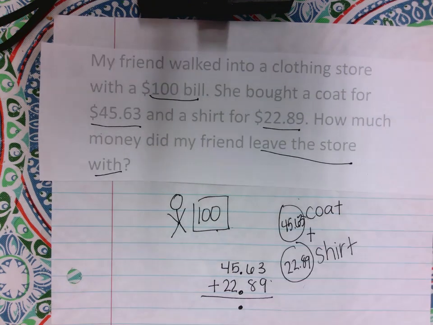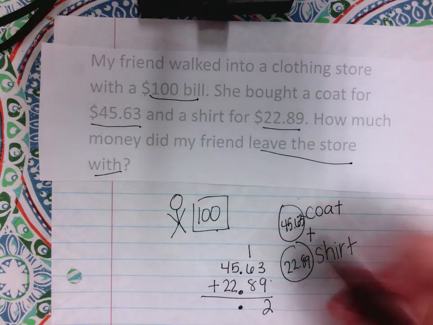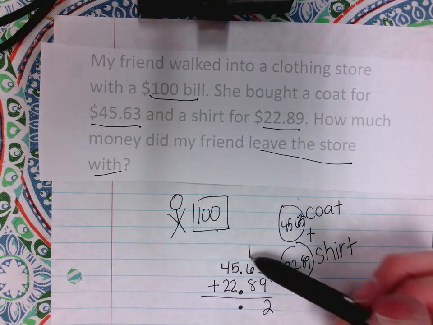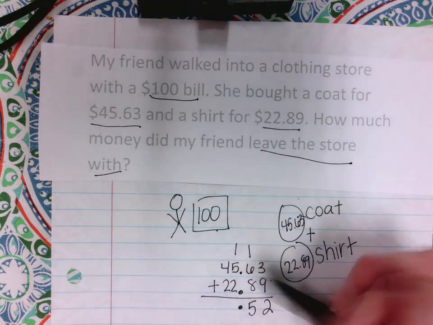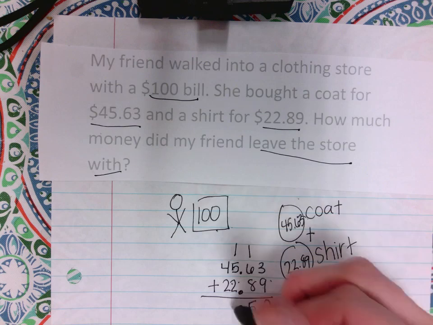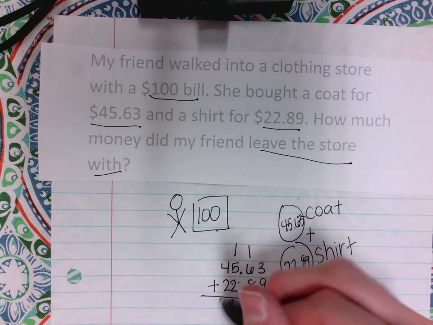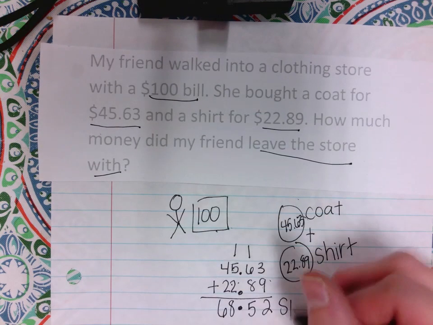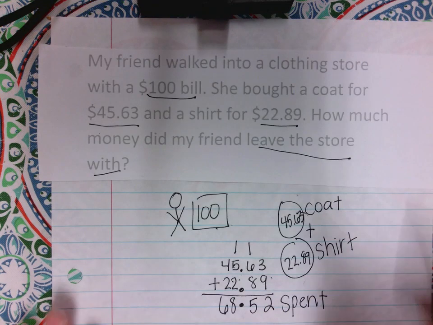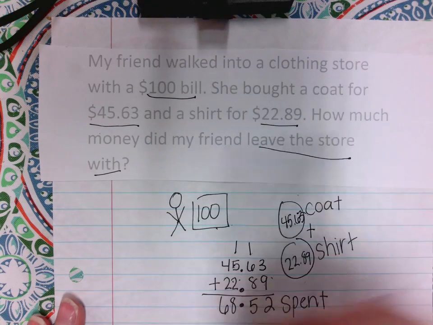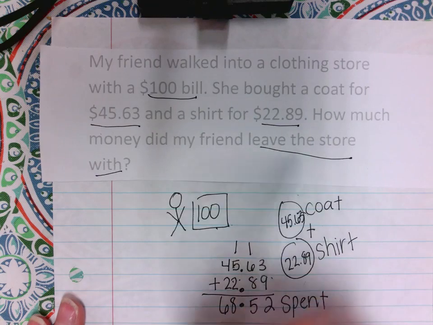9 plus 3 is 12. 6 and 1 is 7. 7 plus 8 is 15. Carry the 1. 5, 6, 7, 8. 4 plus 2 is 6. So this is how much she spent at the store. If we go back up here, it asks us how much money did my friend leave the store with.